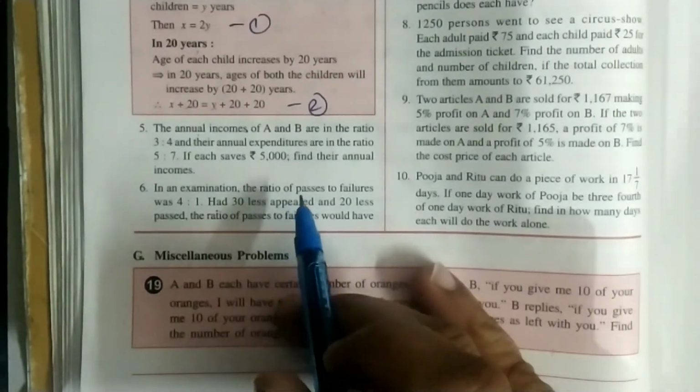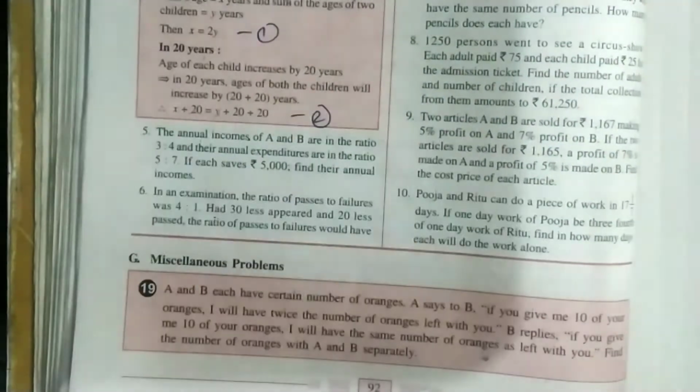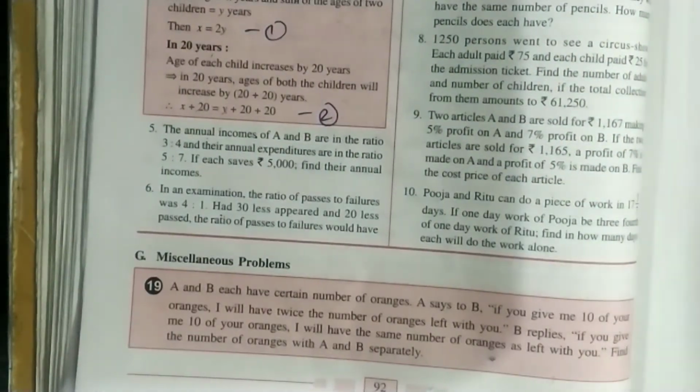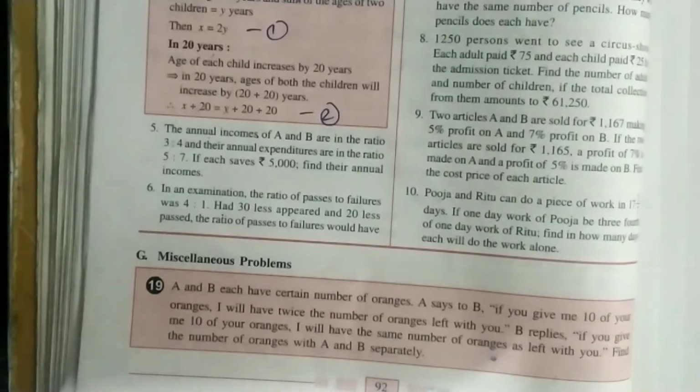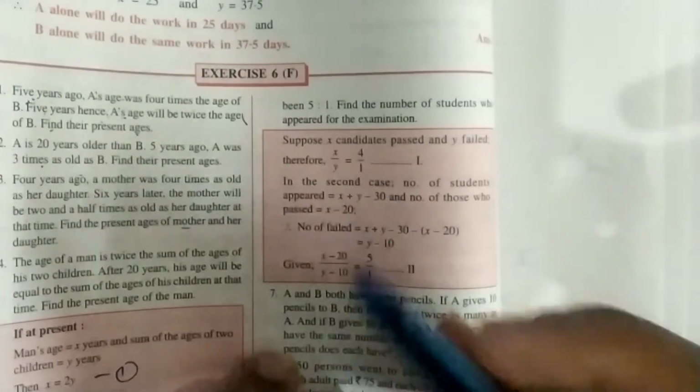So in the end we have to find the number of students who have appeared. That means pass and failure both need to be added. We need the final addition of students who passed and failed. This is also given in the hint section, so I will explain only from here.